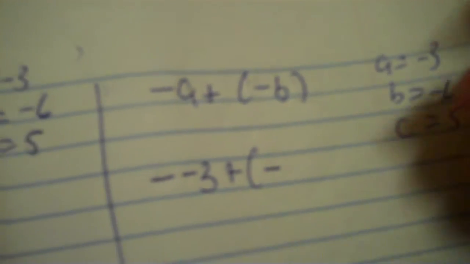Okay, next one, negative A plus negative B. A is negative, same substitutions unless they give you different numbers. So A, well, we have a negative. We have a negative 3. I'll tell you what to do about the double negative in the front here in a second. Plus, negative, and then B is negative 6.